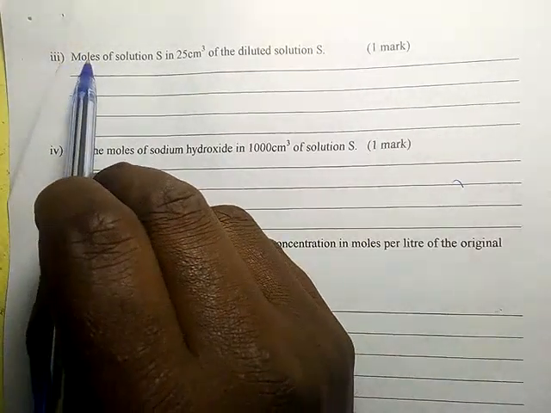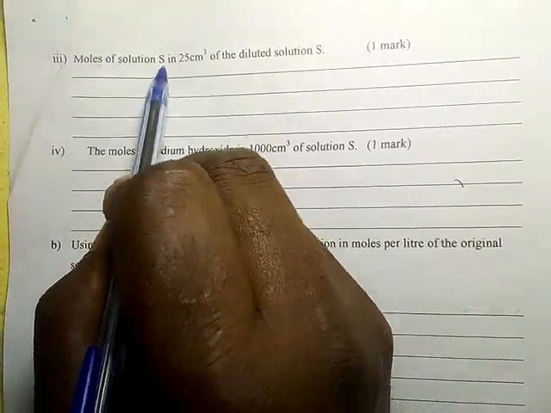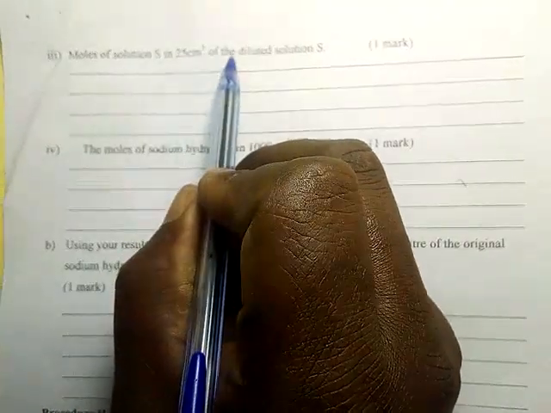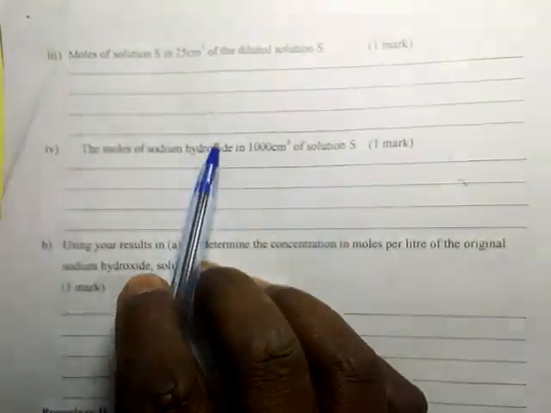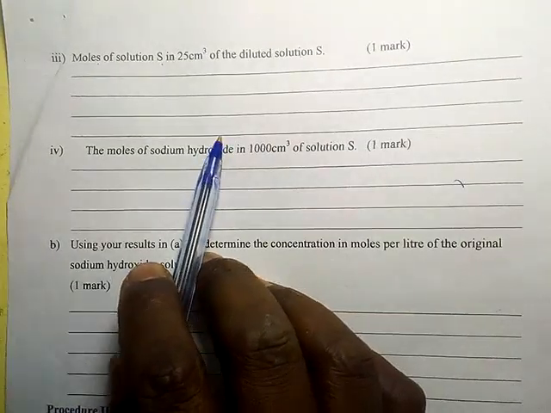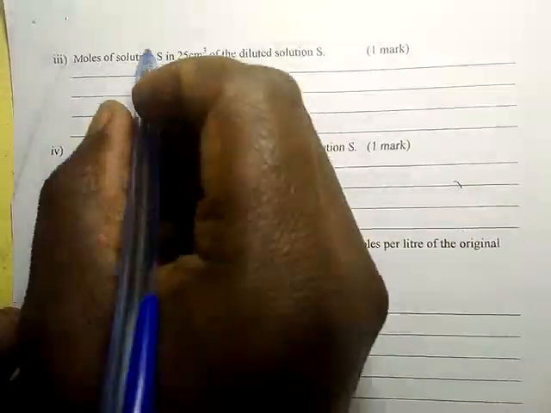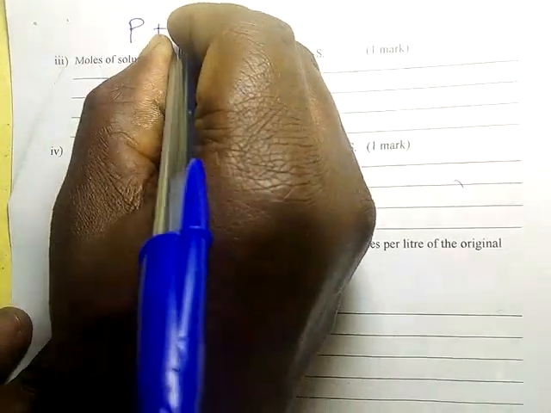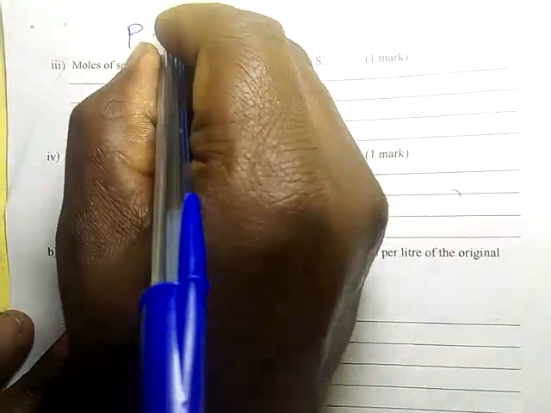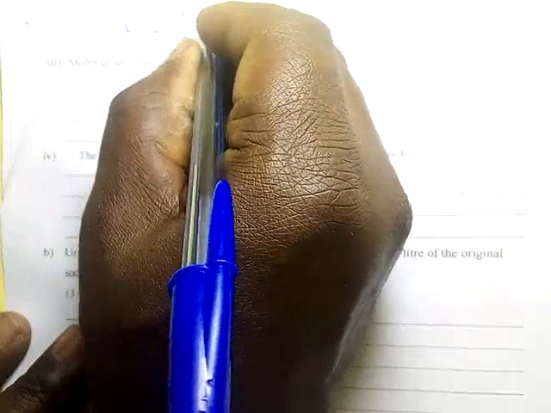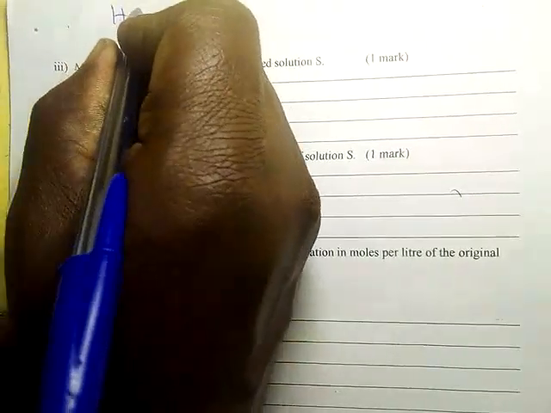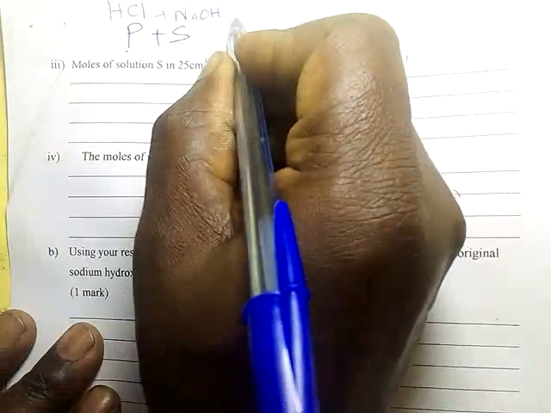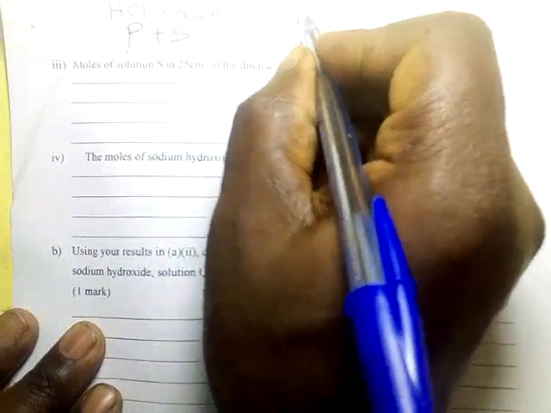Roman 3, calculate the number of moles of solution S in a 25 centimeters cube of the diluted solution. Sasa hapa tunaangalia uhusiano kati ya S na P. Kumbuka P ndio imereact na S. Sawa? S tunajua ni sodium hydroxide. P tunajua ni HCl. So it's a neutralization reaction ambayo inatengeneza sodium chloride.